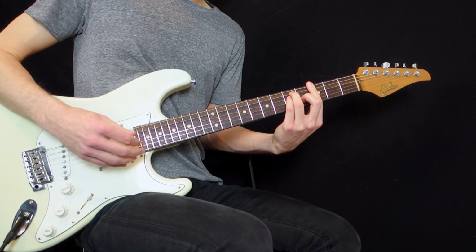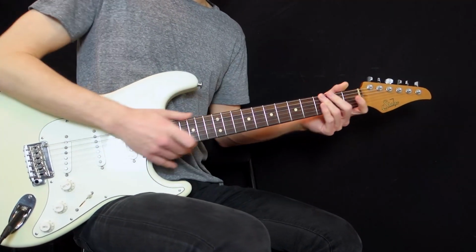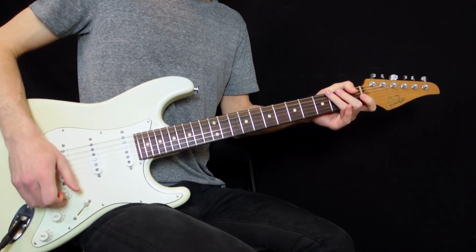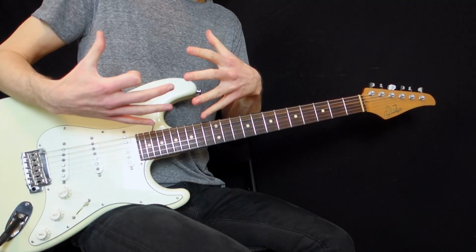Right. I think it's something that the Beatles have done. It sounded a little bit like the Beatles, what I played. So it's a really cool chord to use to link the relative major and minor chord.